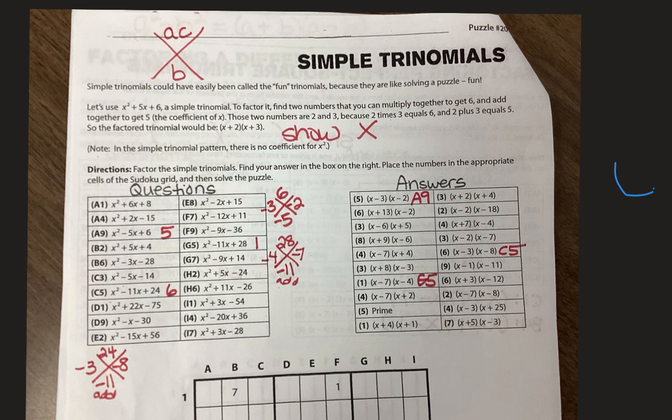I know I kind of bumbled this one. In case, this is what your paper should look like. I asked you to write that X factor where we have the AC over B. So make sure you have that written on your paper somewhere. You do want to show that X bar. I mentioned that when the leading coefficient was 1. We want to show it on that one also.